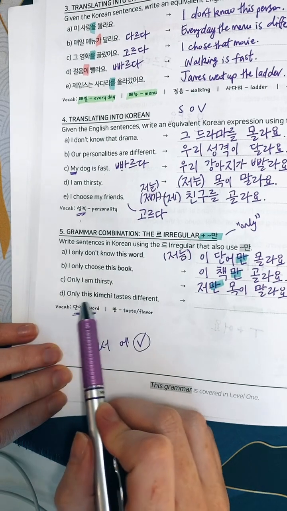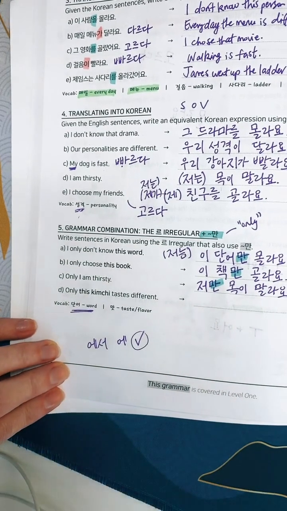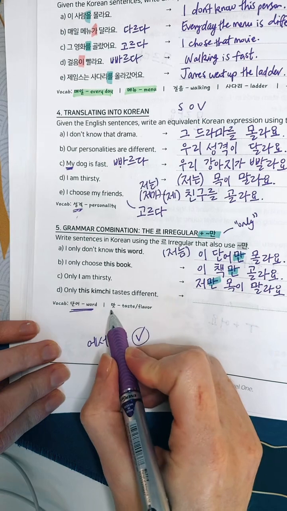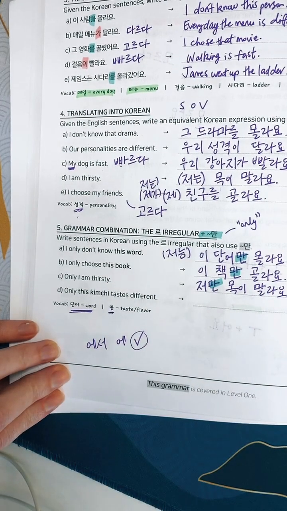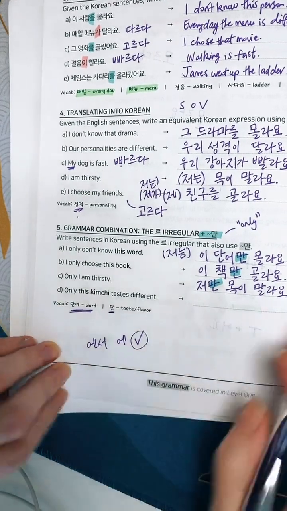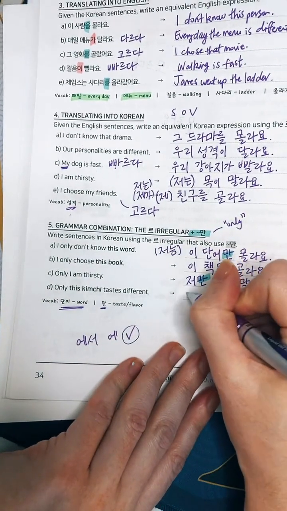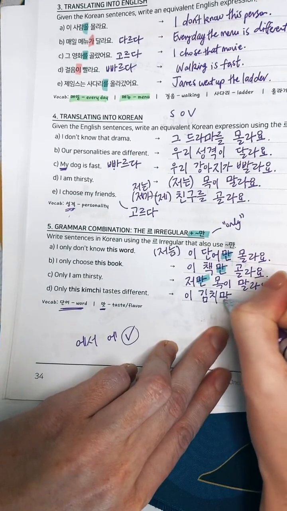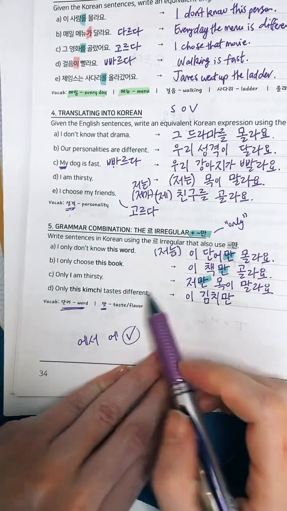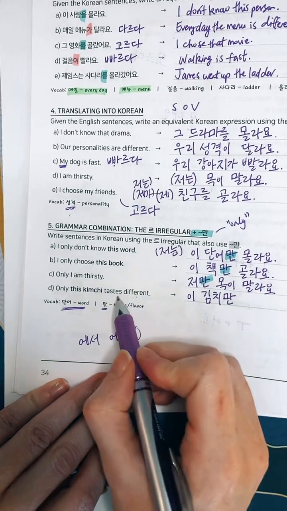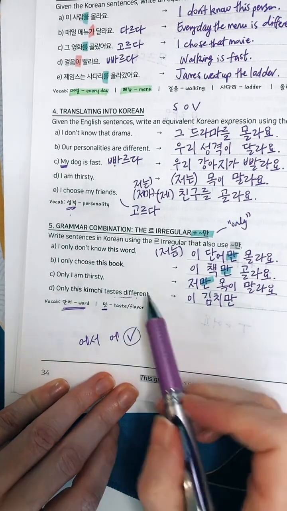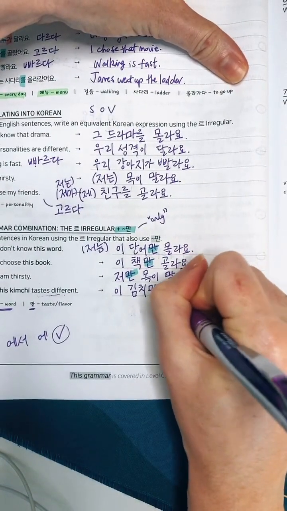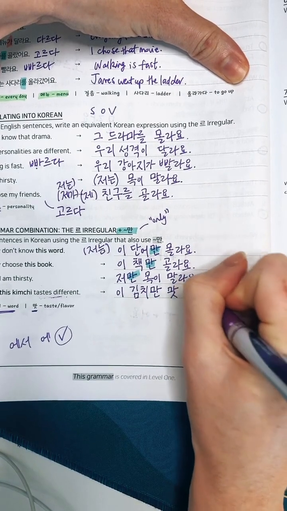All right, D. Only this kimchi tastes different. This one's maybe a little trickier, but we have all the pieces to write this sentence. We're given the noun 맛. 맛 means flavor or taste. So we're saying only this kimchi tastes different. Only this kimchi is 이 김치만, right? Only this kimchi tastes different. How do we say tastes different? Well, this is a description of a taste, right? The taste is different. So we have 맛 and 달라요.